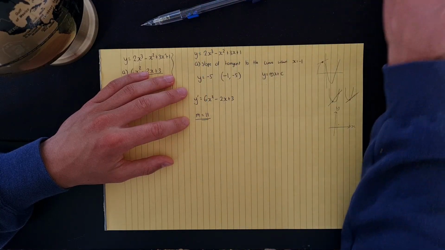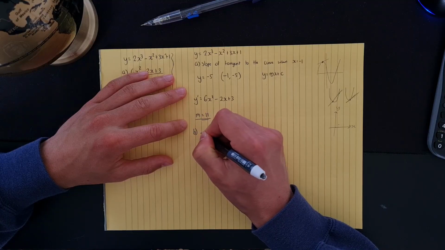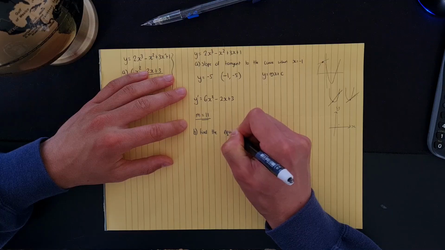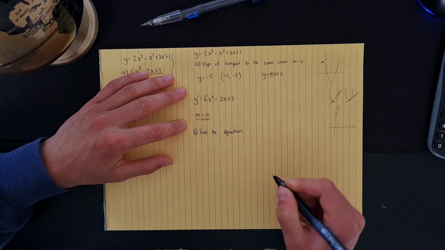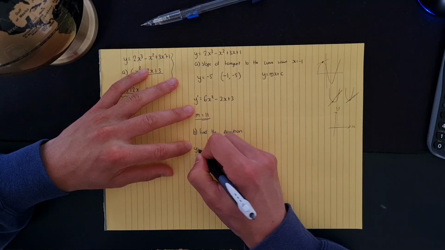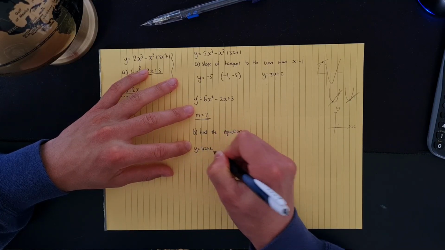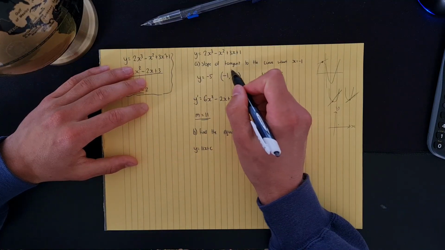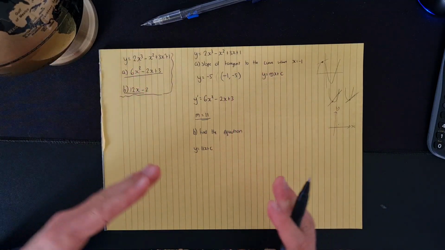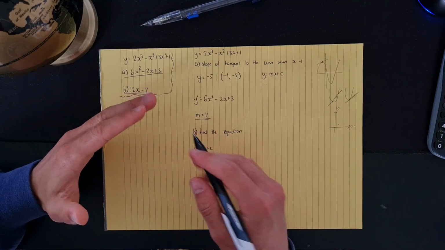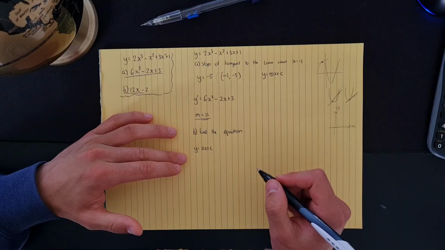Now, part B is to find the equation. So what I was working on there, y is equal to 11x plus c. But how are we going to find that c? Well, we already have this coordinate through which we know our tangent passes, so we can plug that in and then find our c value.